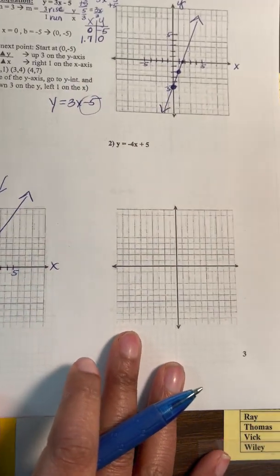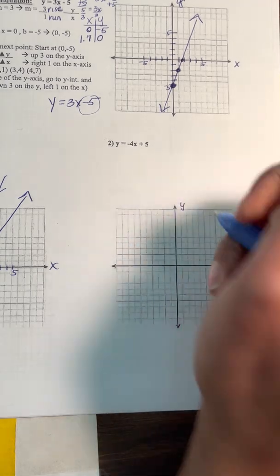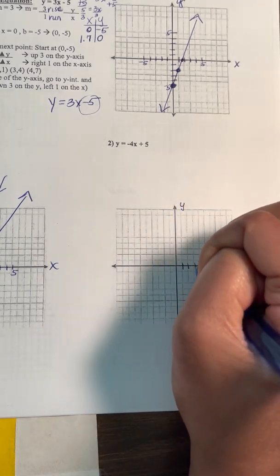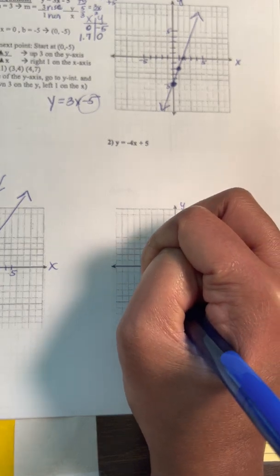Okay, next. y equals negative 4x plus 5. Get my numbers on my number line.